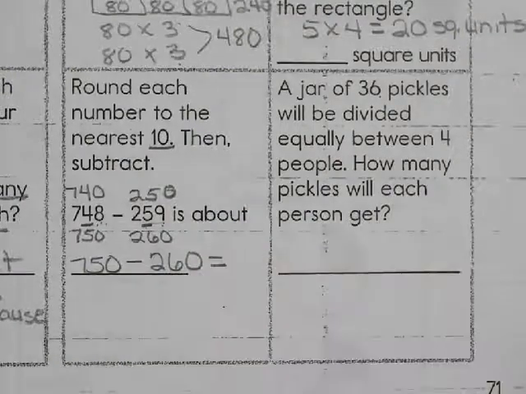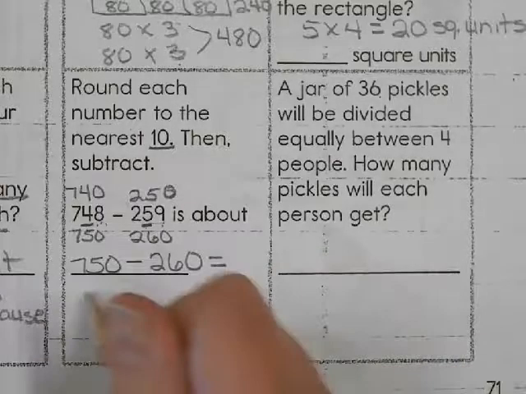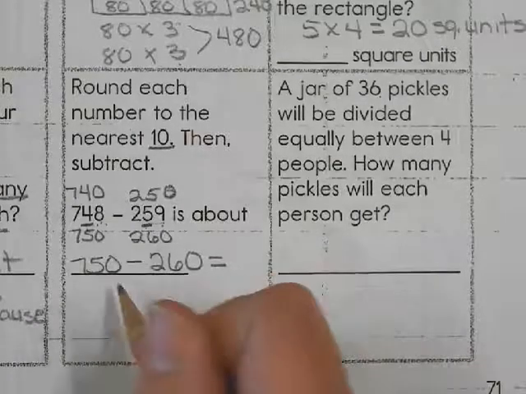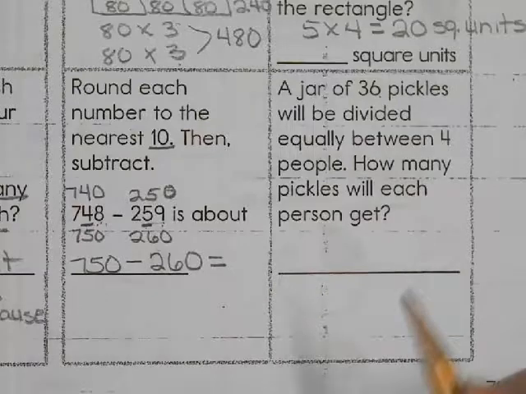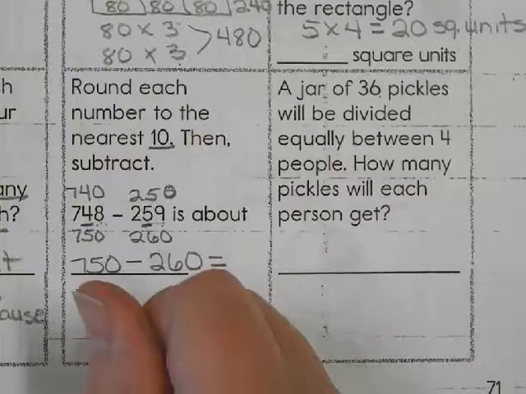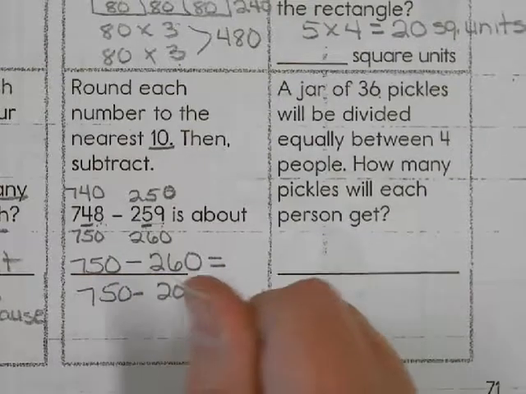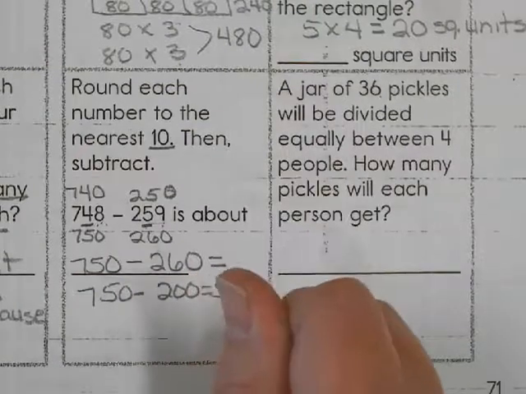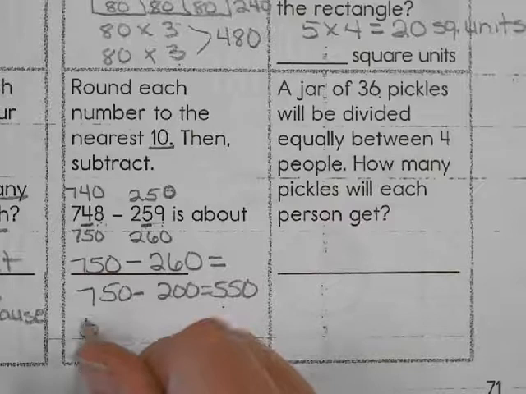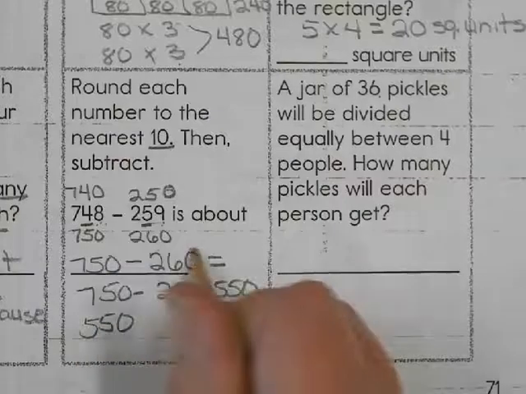Now we go ahead and subtract. So we can take the 750 and subtract the 250. 750 minus 200 gives us 550. Take the 550 and subtract 60.